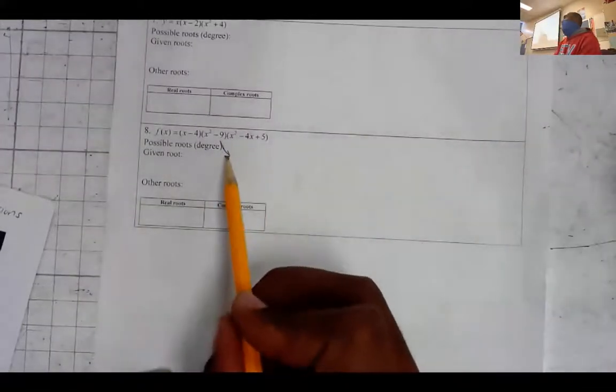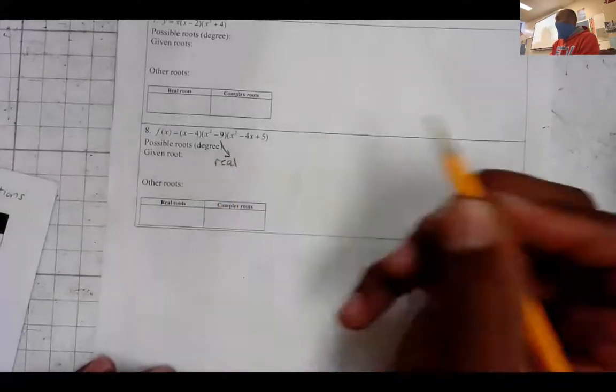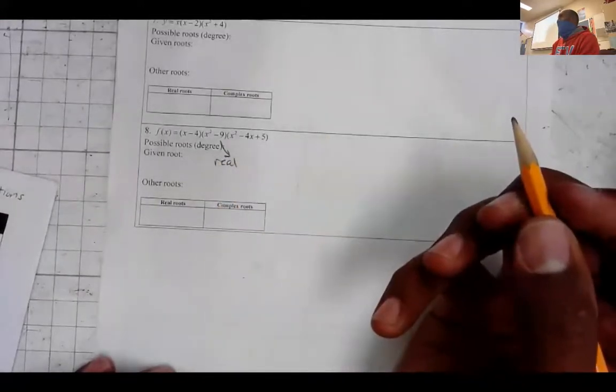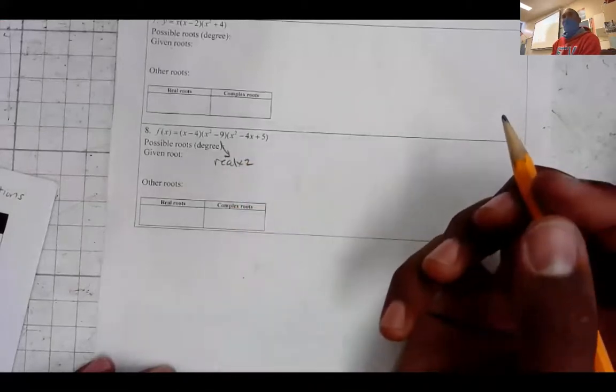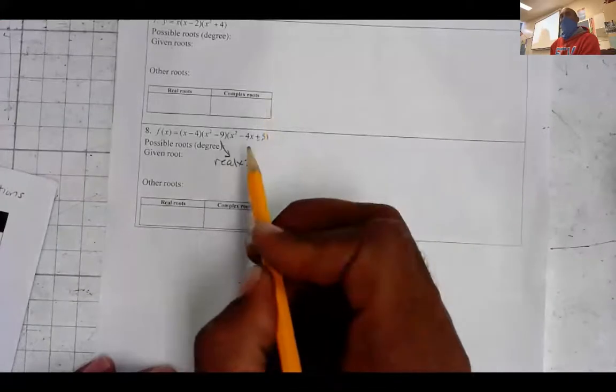Okay, so that last one down there, x squared minus 9, is that going to give us a real root or a complex root? Those are going to be real. And how many will there be? 1 or 2? 2. So that'll give us 2 real roots.